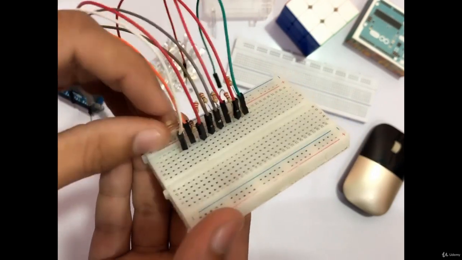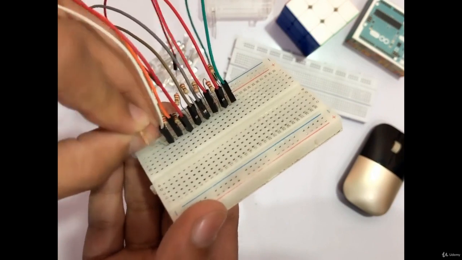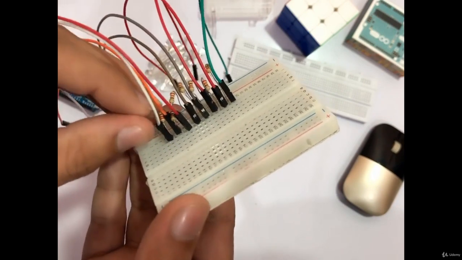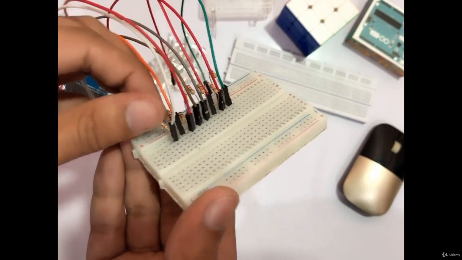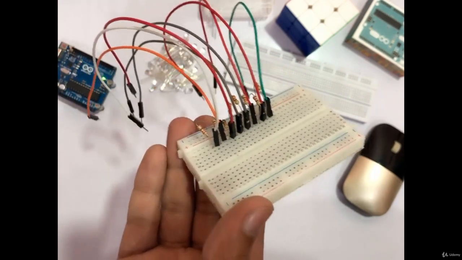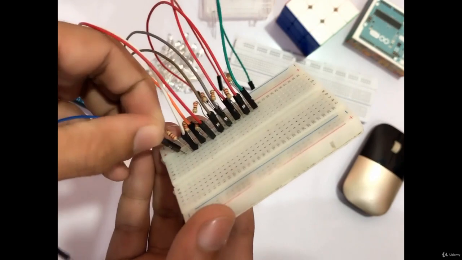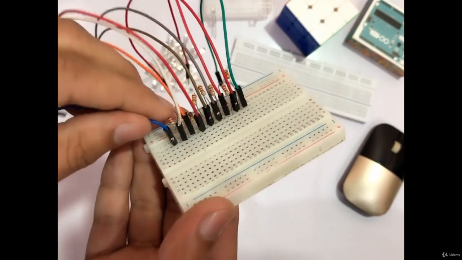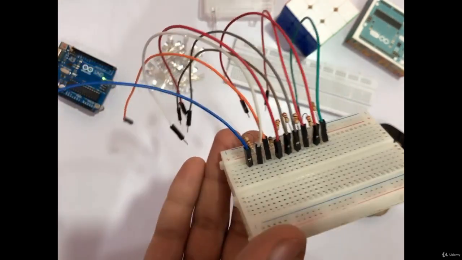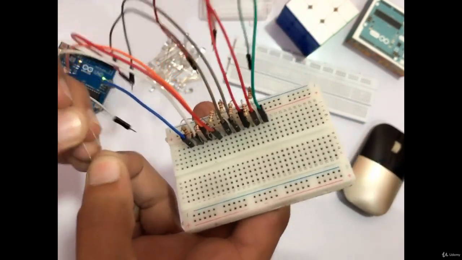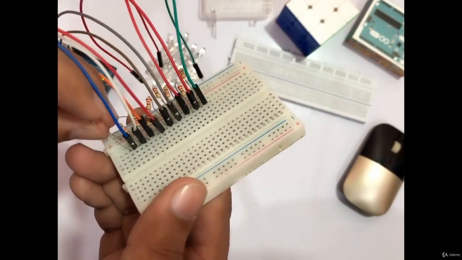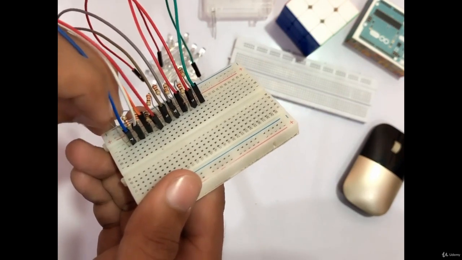Here we go, just 2 more resistors after this. And here we have another wire, and then the last resistor. Sorry, one more after this.